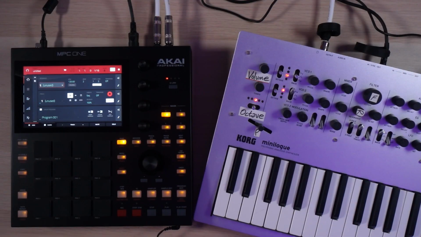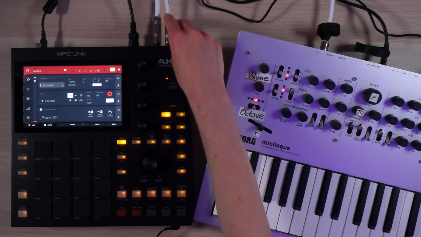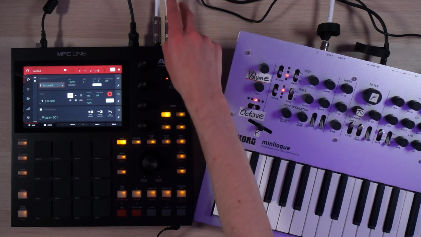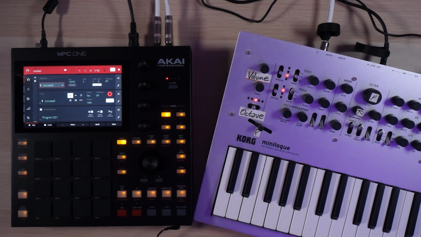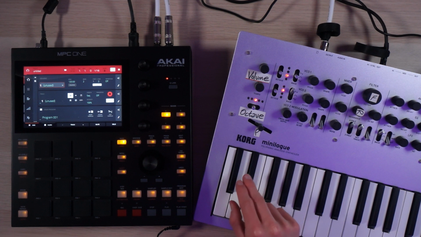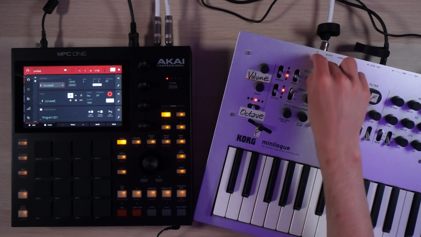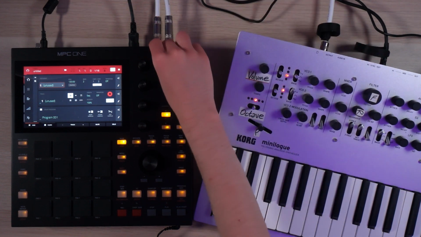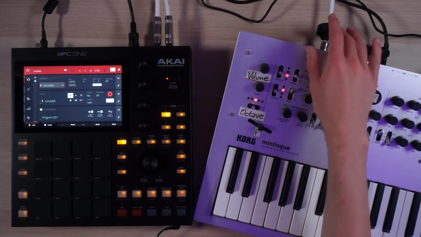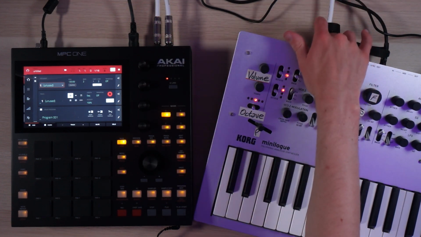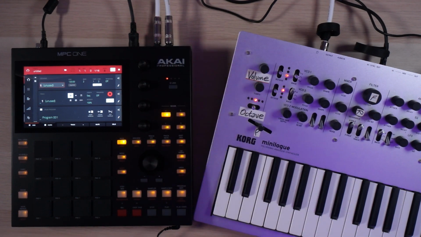So here's the setup. It looks a bit convoluted, but it's actually not too bad. You can basically ignore these two cables because these are what are running into my audio interface to allow me to record. Essentially, I've got my MPC One connected to the Minilog, feeding it MIDI, and then I've got my Minilog feeding the MPC audio. So I've just got one cable, since it's a mono output, running into the left input of the MPC.